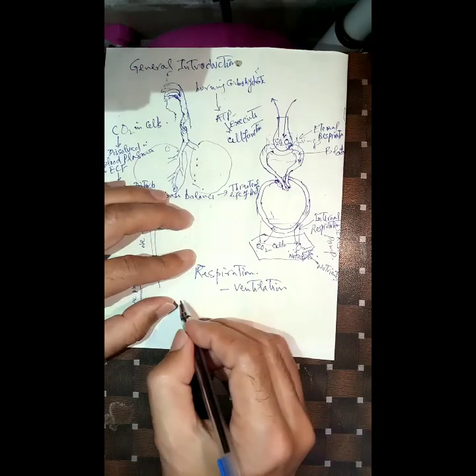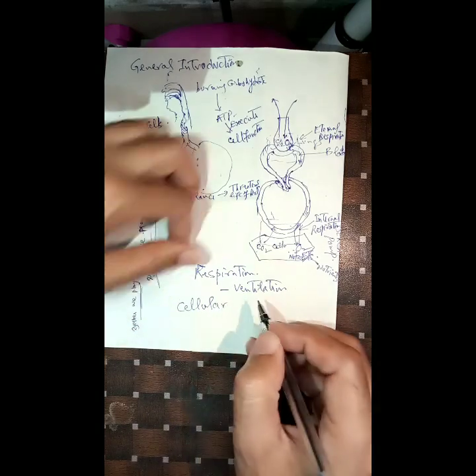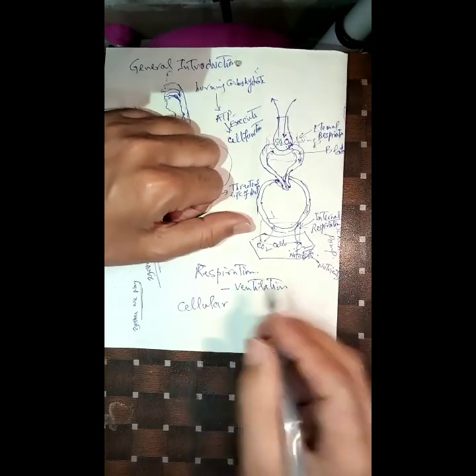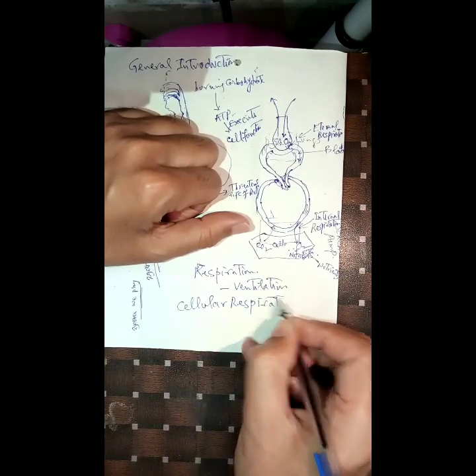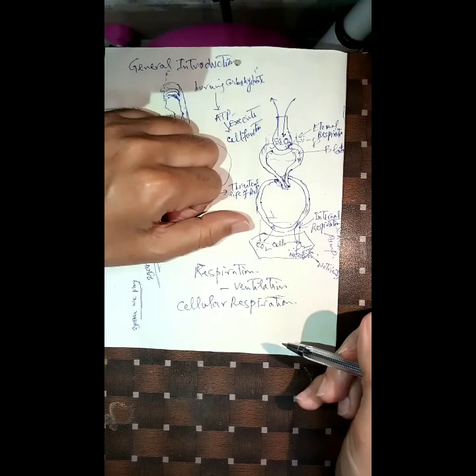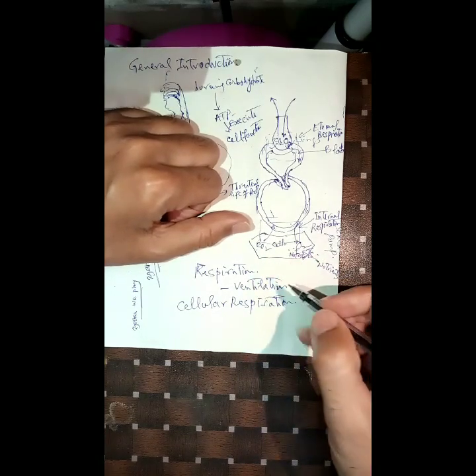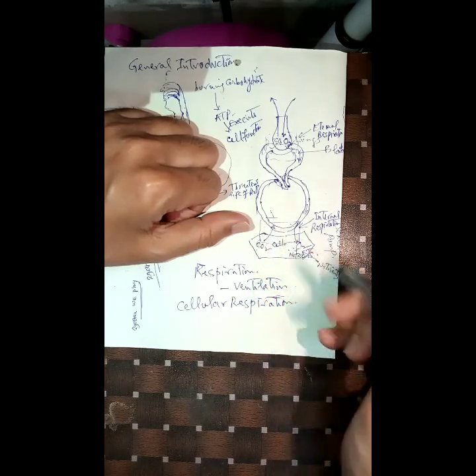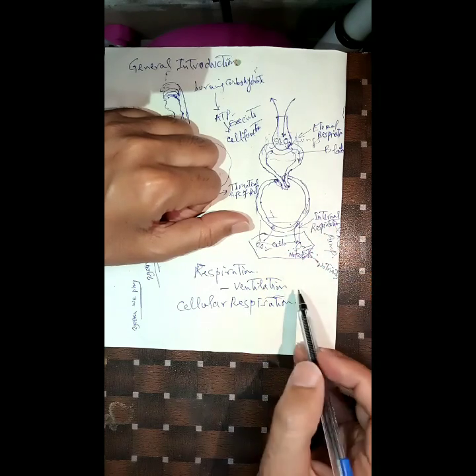Another term used is cellular respiration. Basically it is internal respiration. Cellular respiration is exchange of gases at the cellular level, in which the cells take up oxygen from the blood and release carbon dioxide in the blood. This oxygen is utilized in the cell.